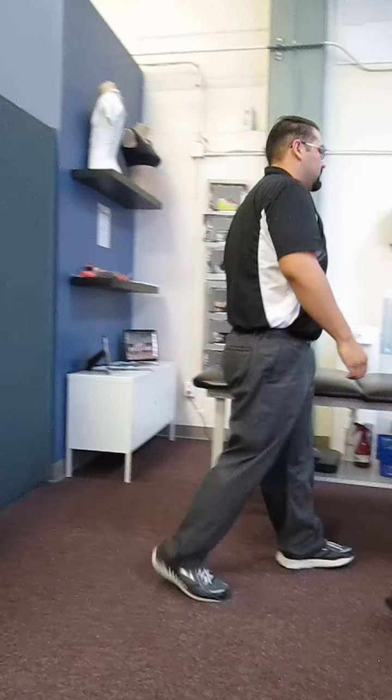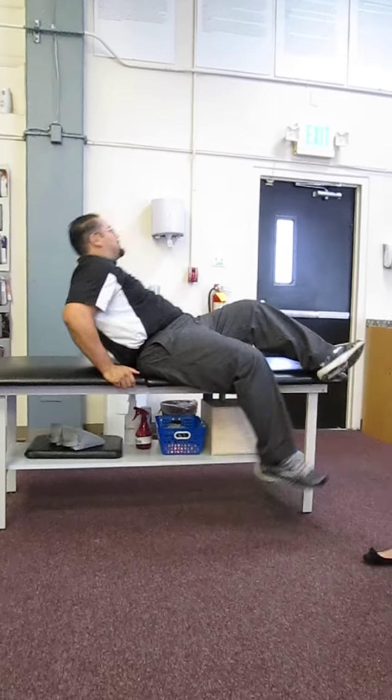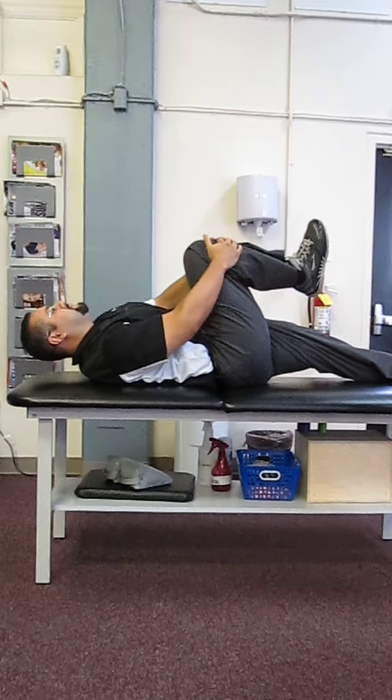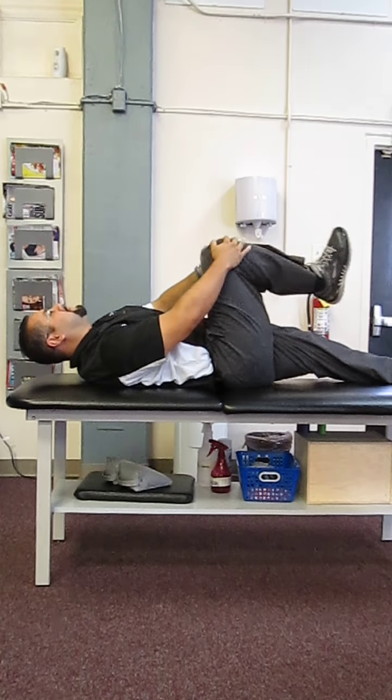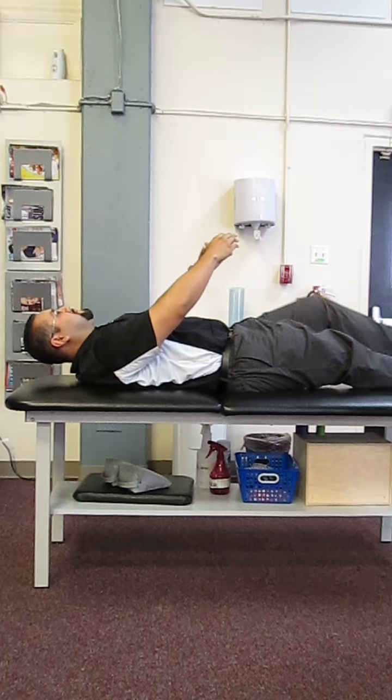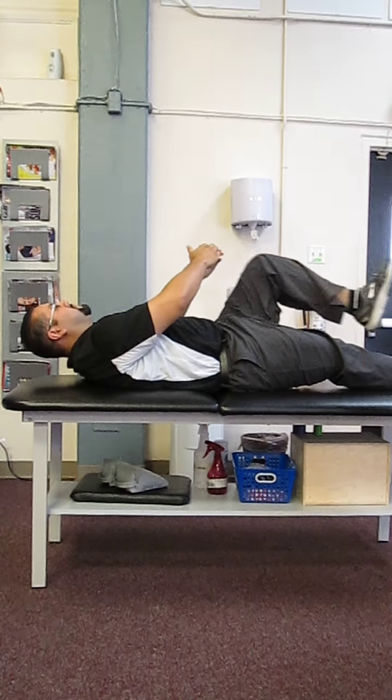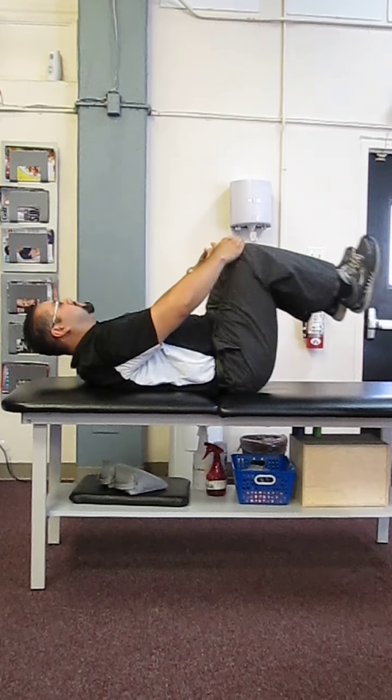Next, we will show you flexion. Flexion as well as extension will be done on a flat bed. Flexion is usually single and double knee to chest. You'll start with one knee to the chest, switching to the opposite side, and bringing both knees to the chest.